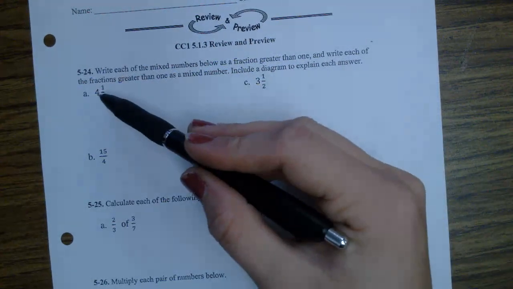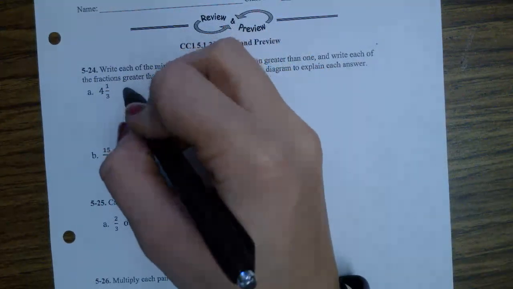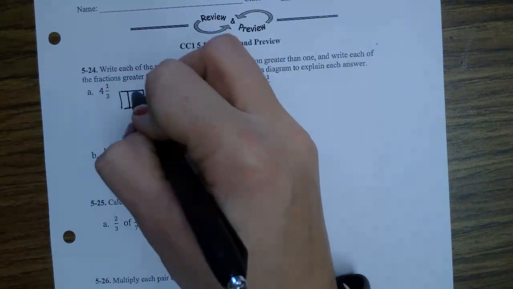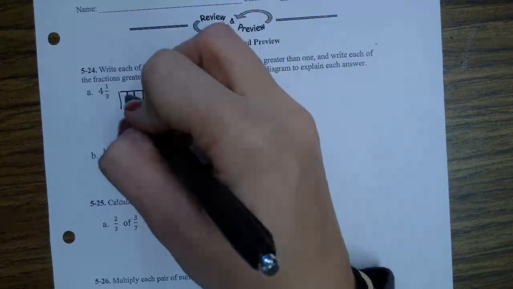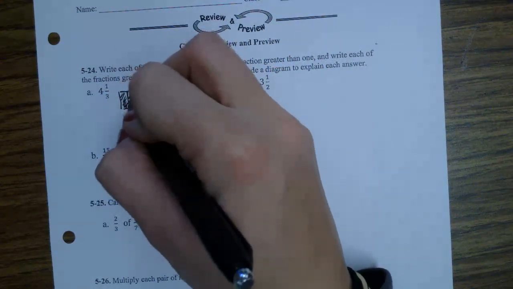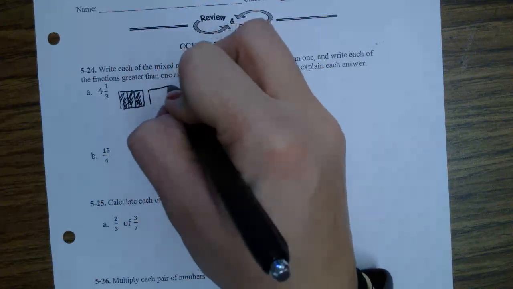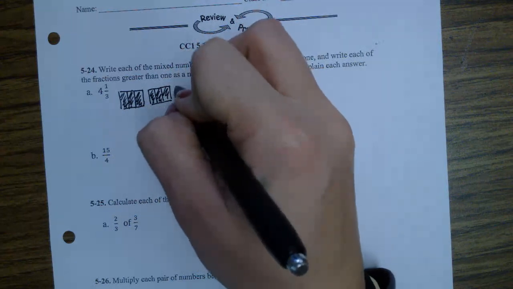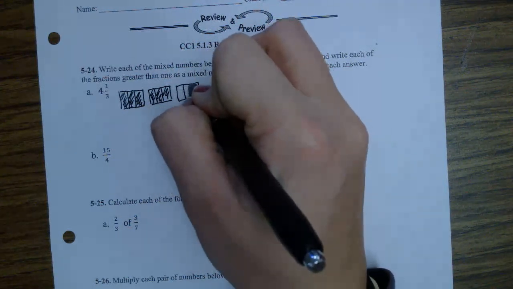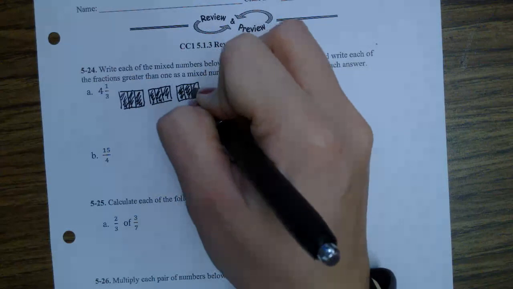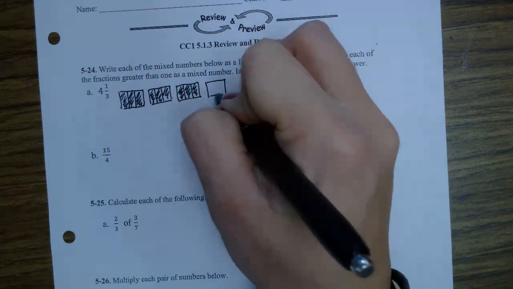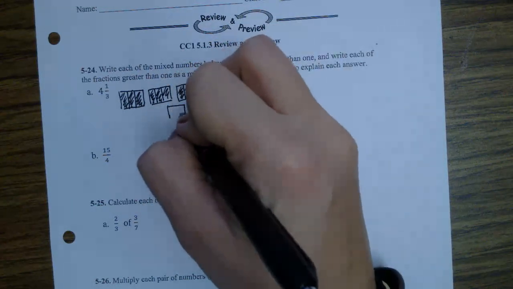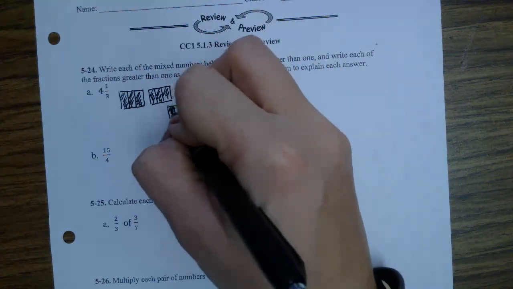So for part A, I'm looking at 4 and 1/3. I know that my diagram is going to be split into thirds because my denominator is 3. So there's 1 whole, 2, 3, 4, and then it was and 1/3. So I shaded in one piece.